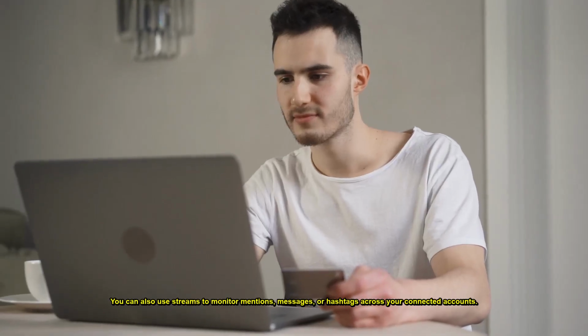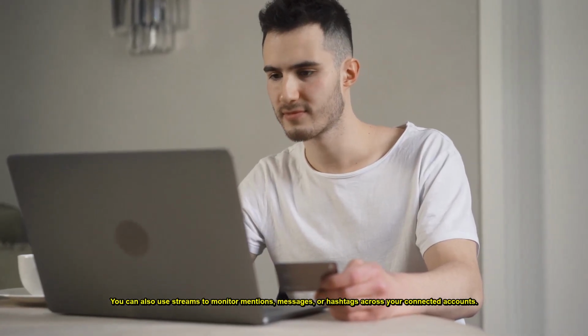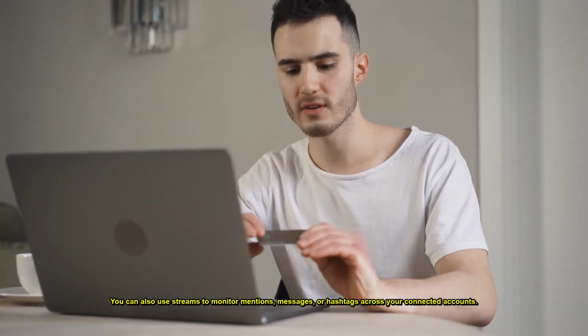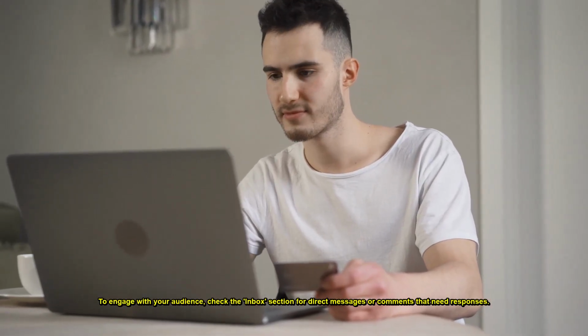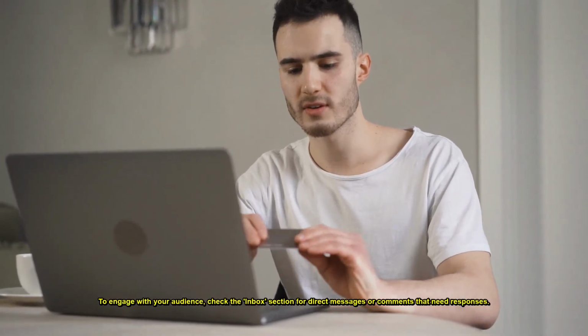You can also use streams to monitor mentions, messages, or hashtags across your connected accounts. To engage with your audience, check the inbox section for direct messages or comments that need responses.